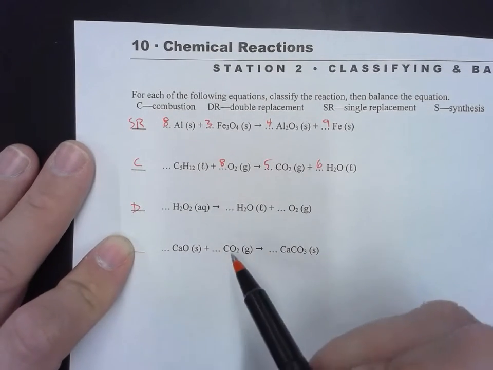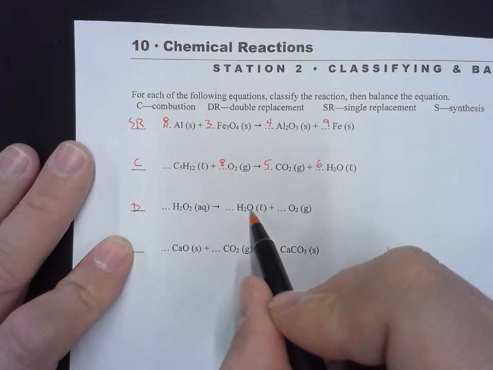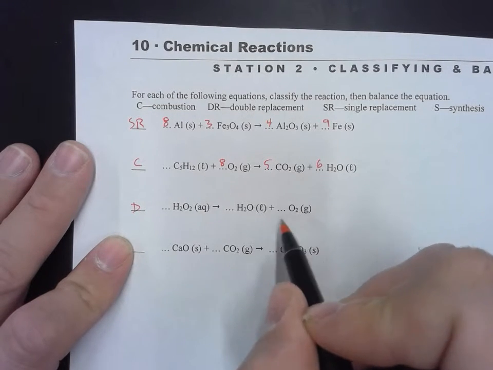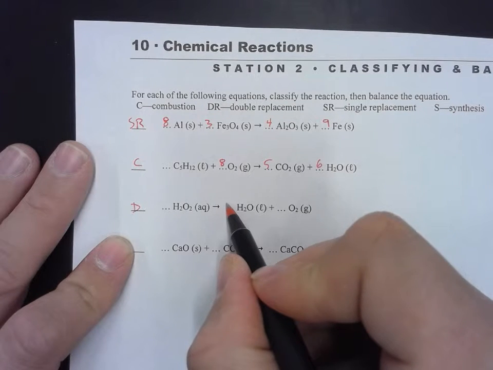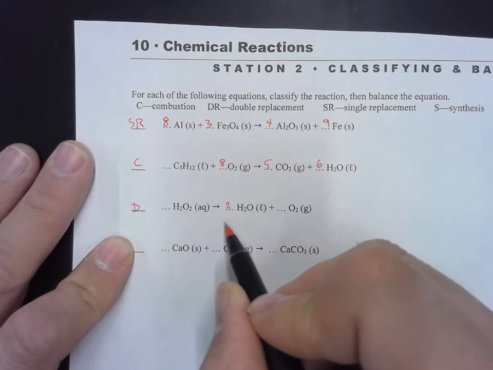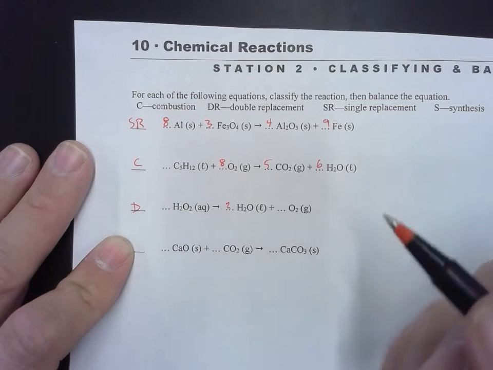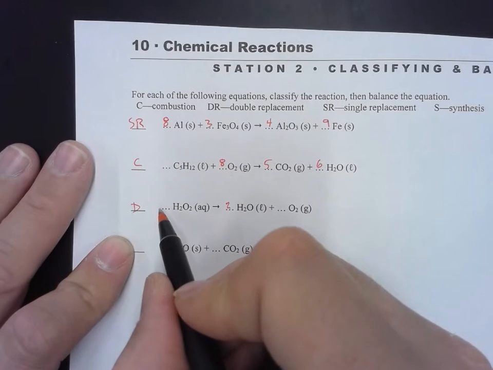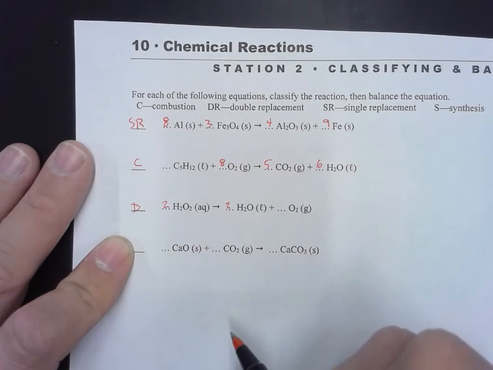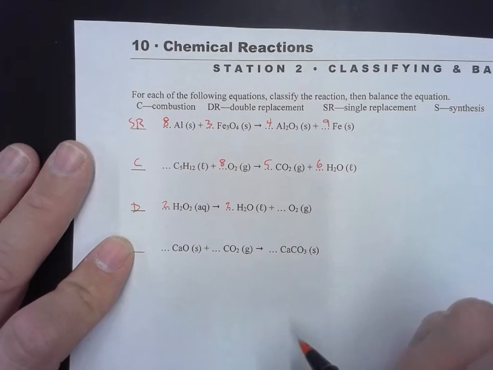Okay, this one is always tricky to me because you've got the H2O and the O2 split up. But if you put a 2 right there, on the left side you've got 2. On the right side you've got 2 plus another 2 is 4, and that works out nicely because then all you have to do is put a 2 in front there. This one's a little tricky. Sometimes it throws people off, myself included.